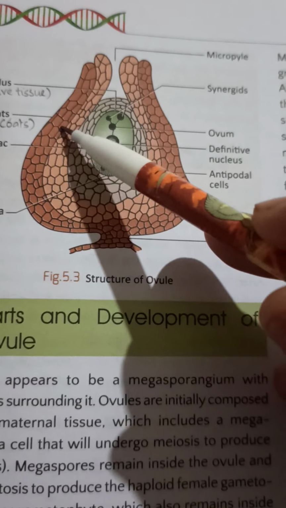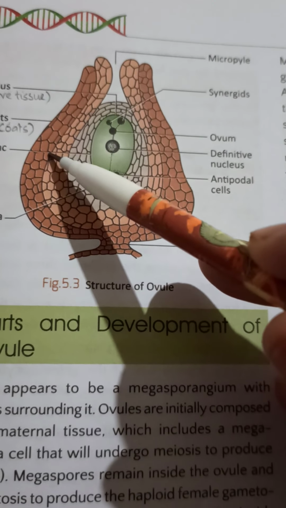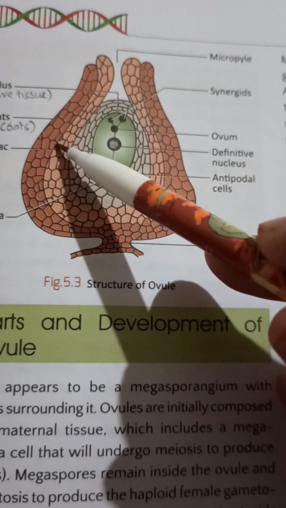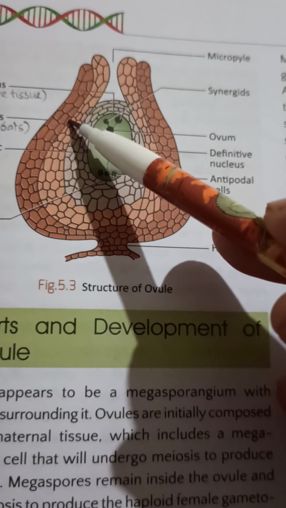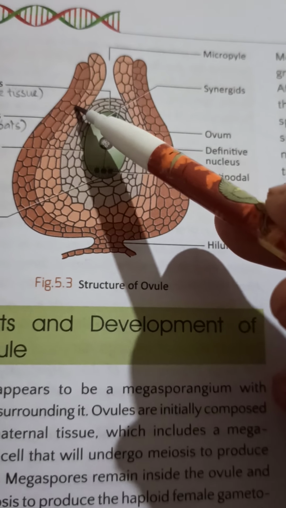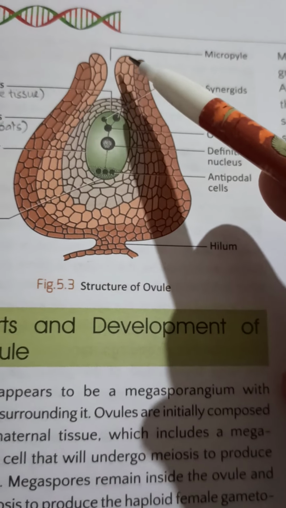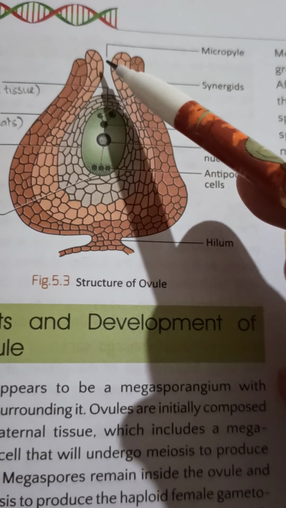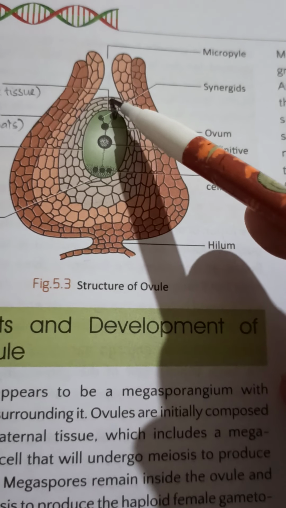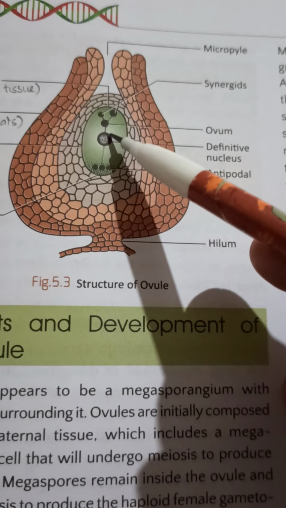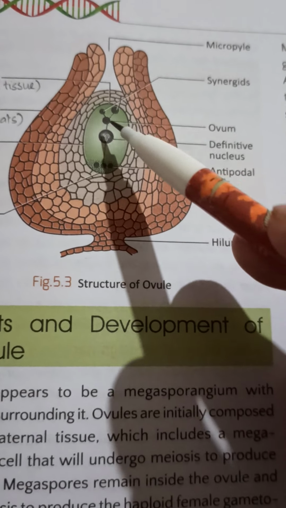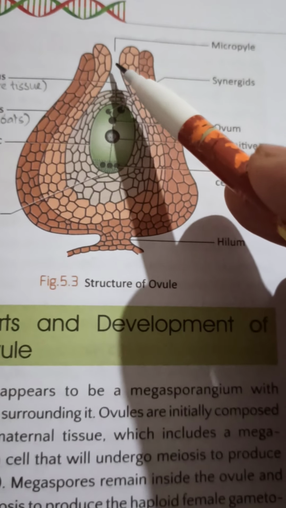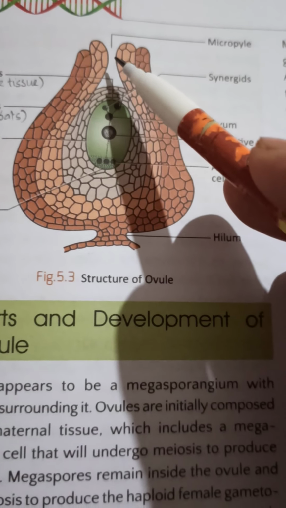These are integuments, and there is a gap in the integuments which allows the pollen tube to pass, so that the male nucleus can reach the ovum and definitive nucleus. This pore is known as the micropyle.